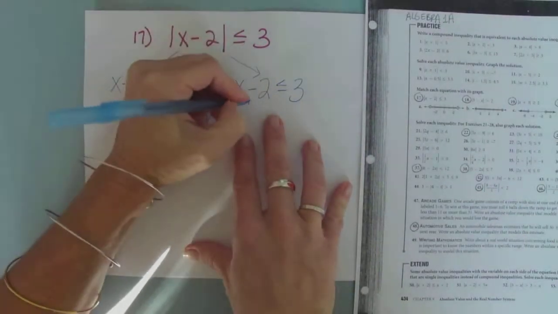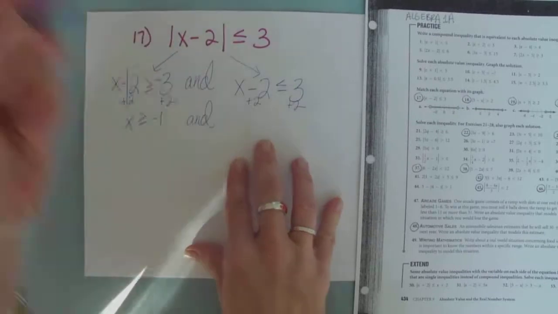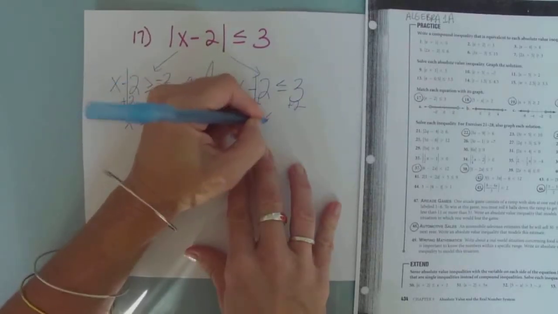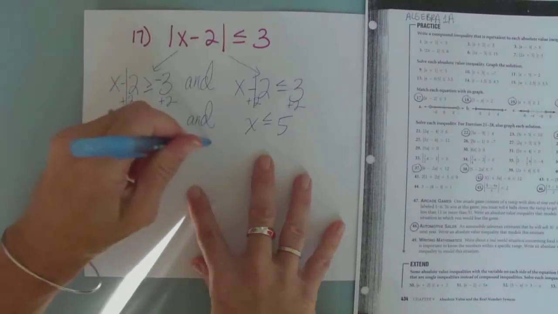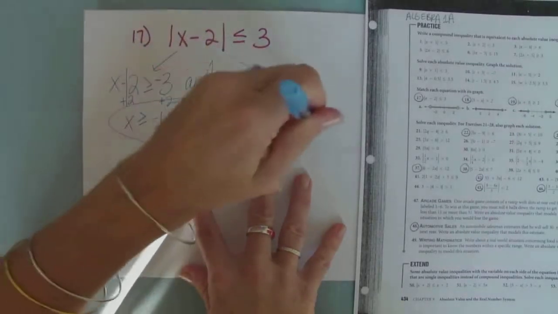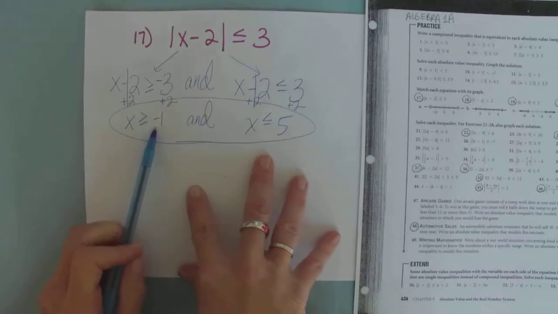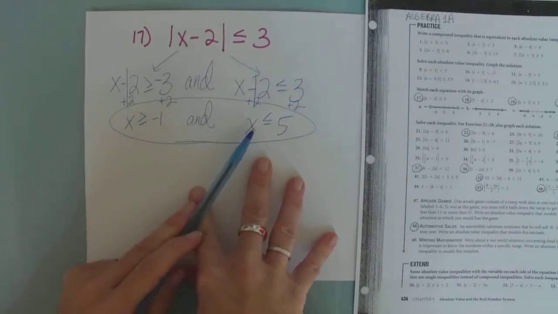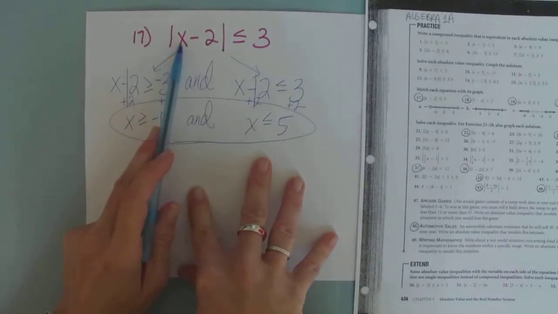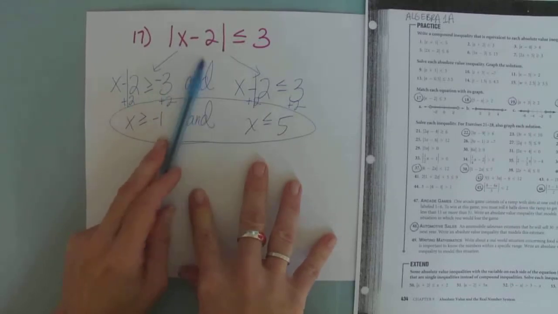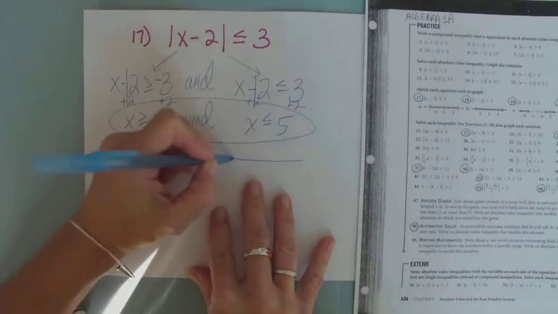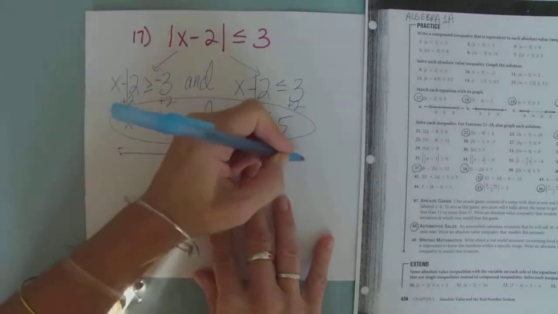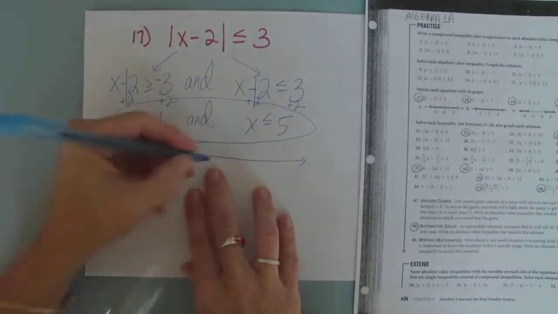And if we add 2 here and add 2 there, we have x values less than or equal to 5. So this is one way to write our solution. All x values that are greater than or equal to negative 1 and less than or equal to 5 are going to make this top inequality true. So let's go ahead and graph the solution because we're supposed to be matching here. So let's graph these answers.